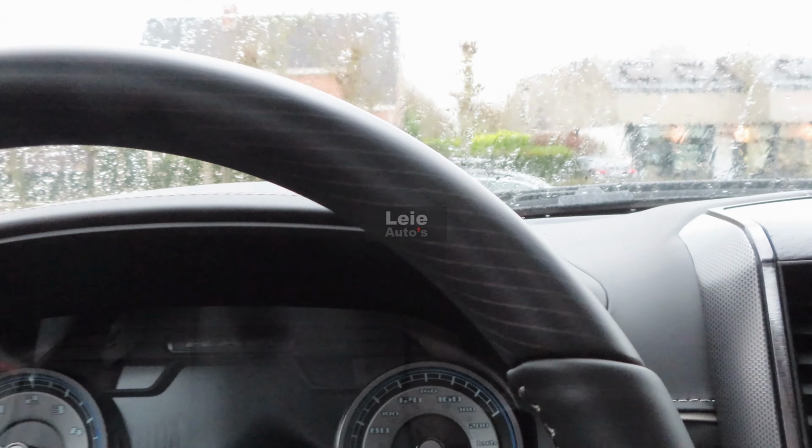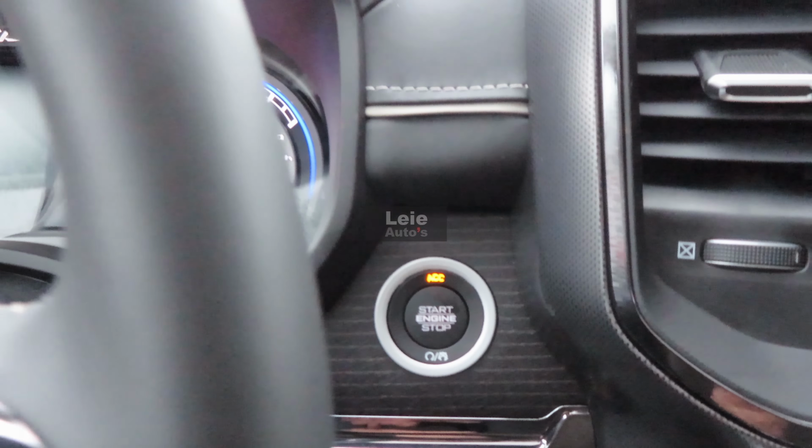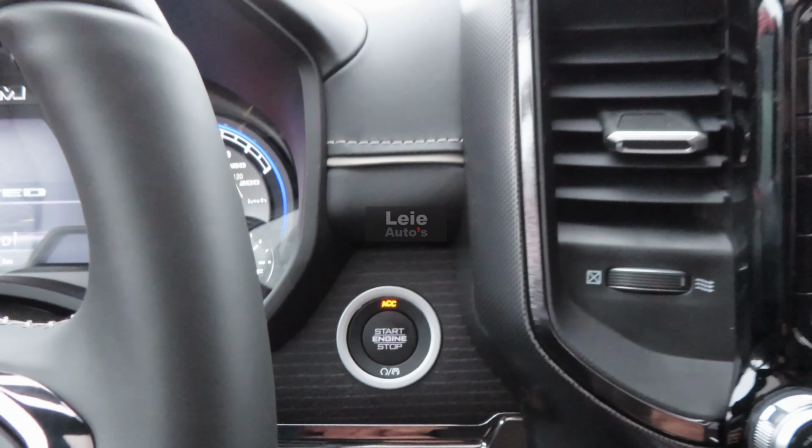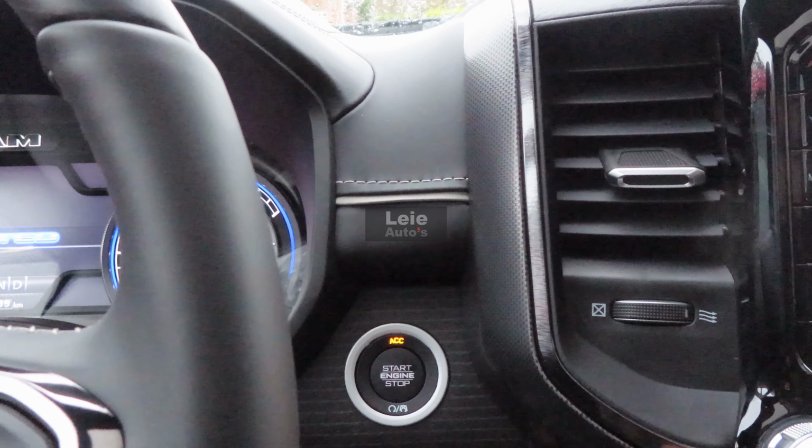We're going to start off by putting the vehicle in accessory mode. We do that by just pressing it once. If you want to turn on the vehicle completely, press it once while holding the brake with your foot.